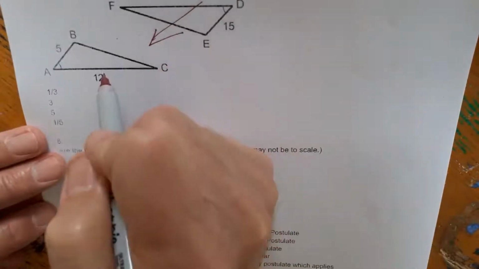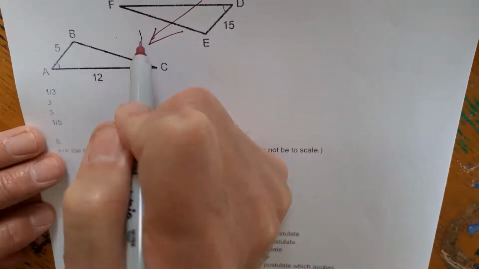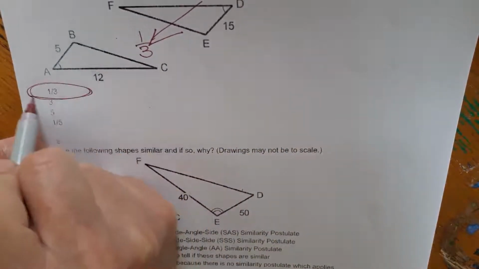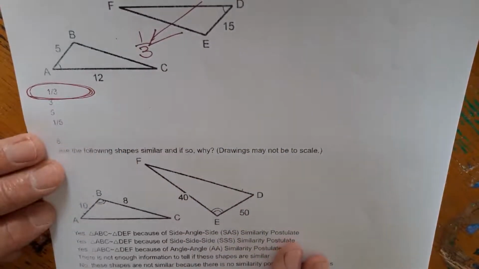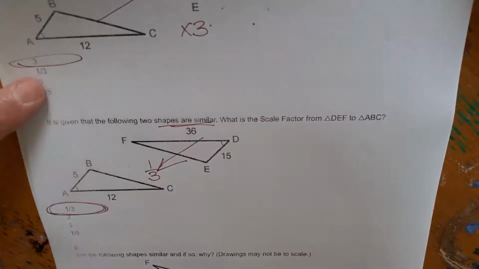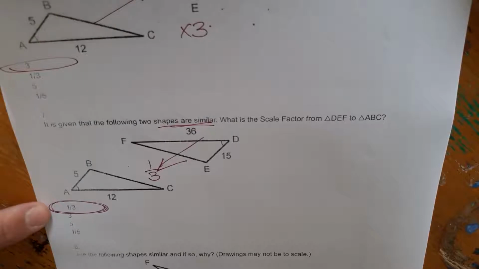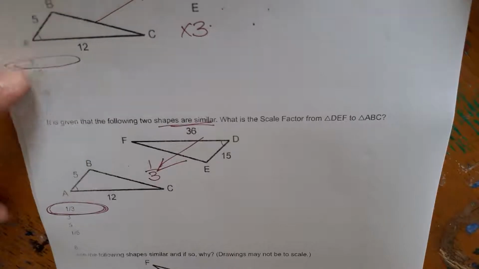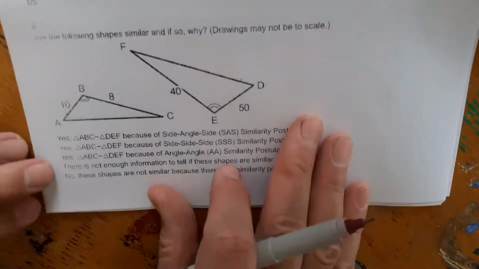So we're going from larger to smaller. We would have to divide everything by 3 to get back. So the scale factor in that direction is 1/3. And in one direction it's 3, right here, and in the other direction it's 1/3. Right? So if you're shrinking, you got to divide by a number. If you're expanding, you got to multiply by a number. This may be the easiest way to understand that.